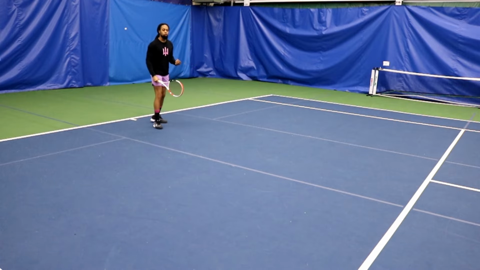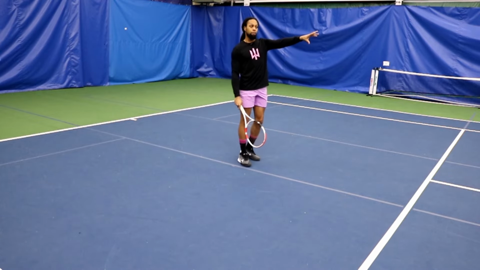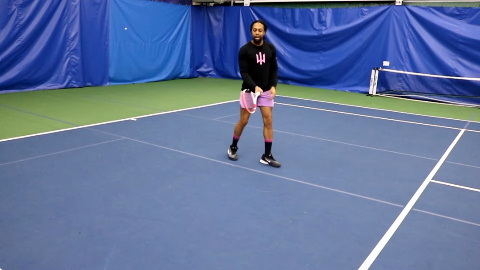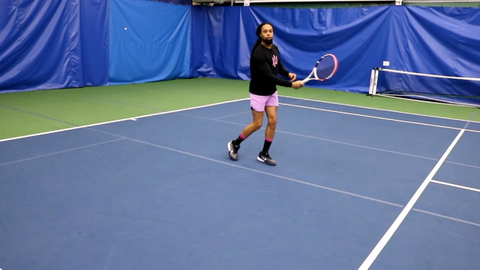So let's say my opponent gives me a short ball. I'm moving in and I'm just setting my racket at this position, pushing that ball through the court to push them back off the court and allow myself to get closer. And I can do that with a forehand grip or a continental grip as long as I keep the ball low and through the court.